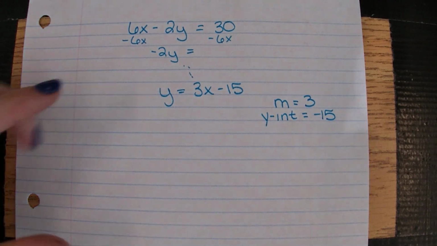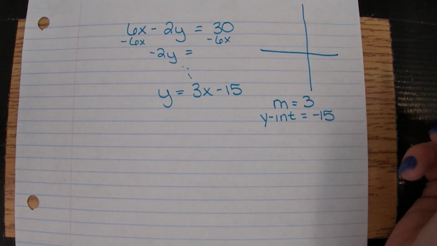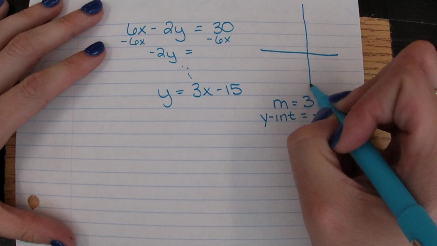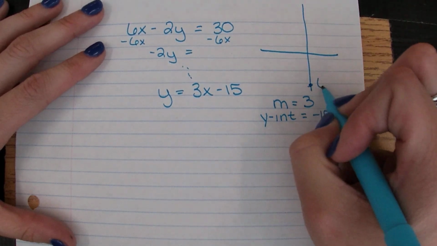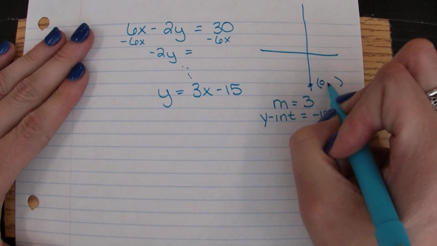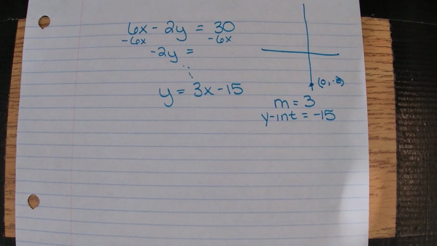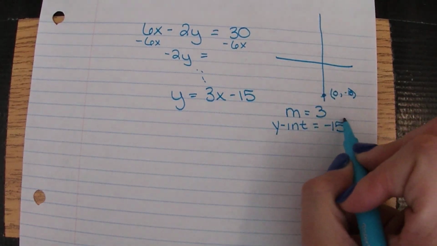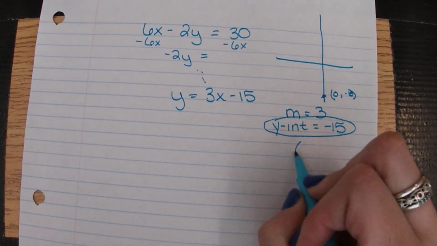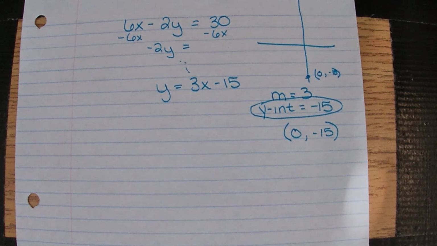Now remember, the y-intercept is the point where it crosses on the y-axis. And this is really an ordered pair, where the x value is 0 and the y value is -15. So this gives us our y coordinate, and we're just going to always fill in our x coordinate as 0.